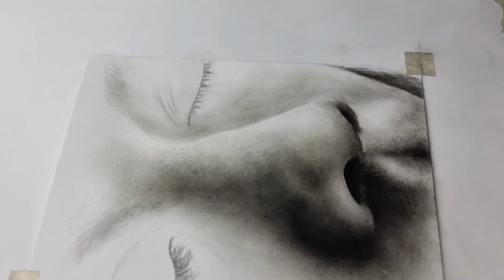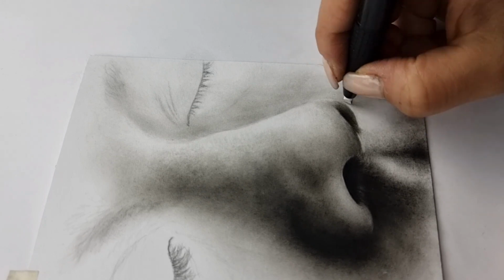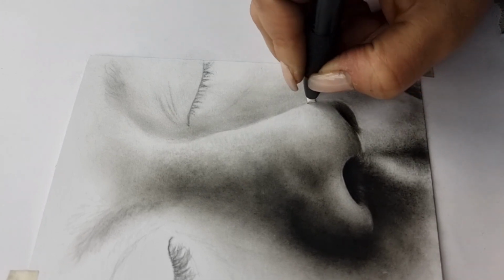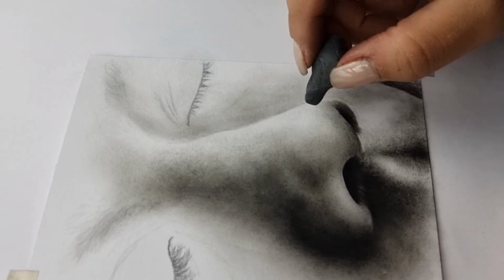I also use a mechanical eraser for the bright linear lights, and I use a blender to draw the dark textures.